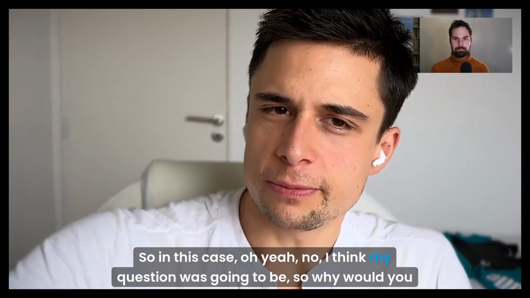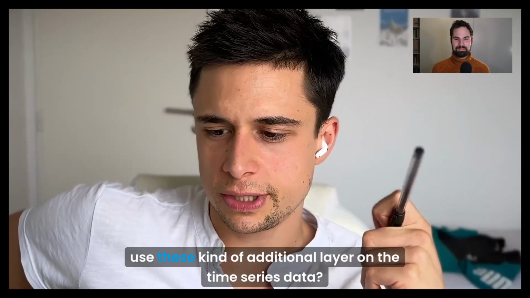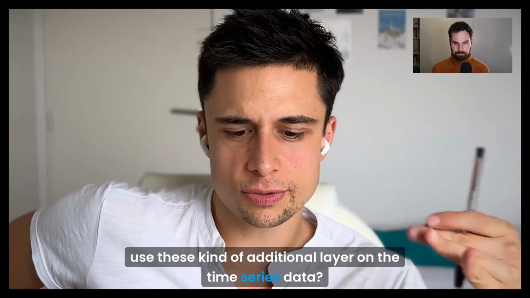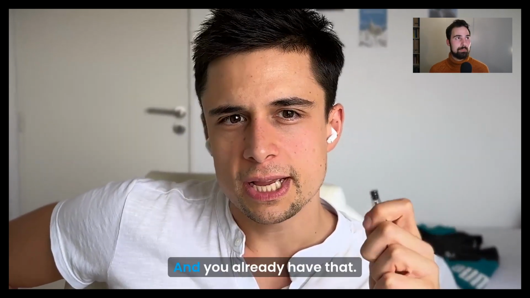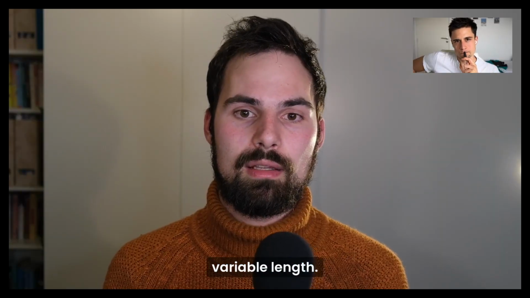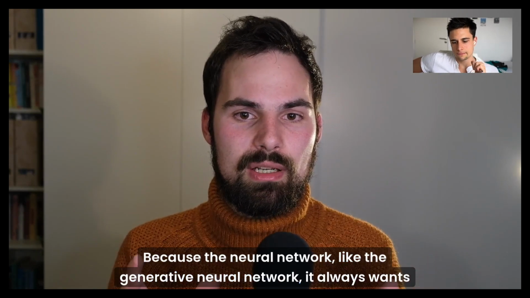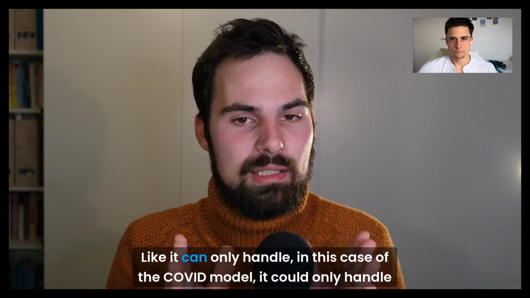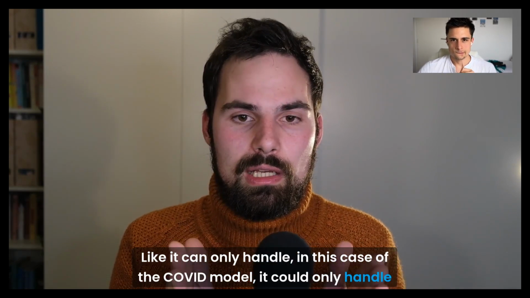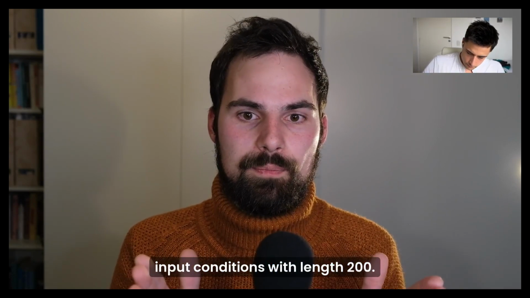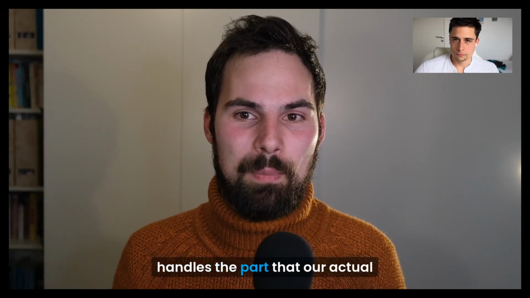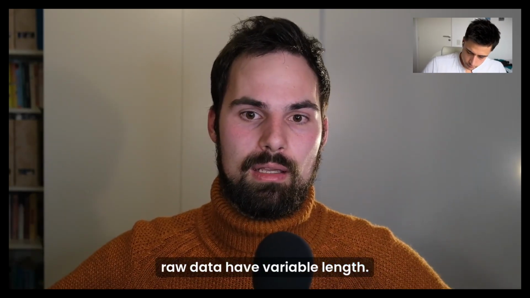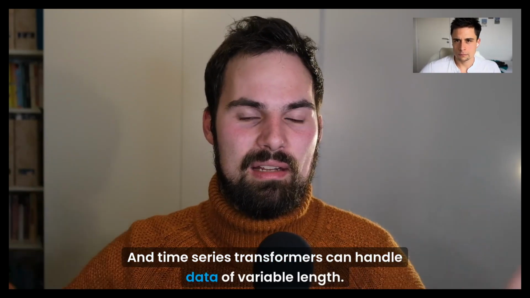And that means, in this case, my question was going to be, why would you use this additional layer on the time series data? But you answered that: what if your time series data is too big? Exactly, and it's not just being big, but also having variable length. Because the generative neural network always wants fixed length inputs. In the case of the COVID model, it could only handle input conditions with length 200. The time series transformer handles the part that our actual raw data have variable length.